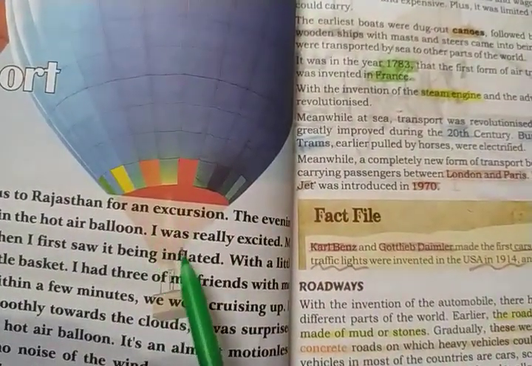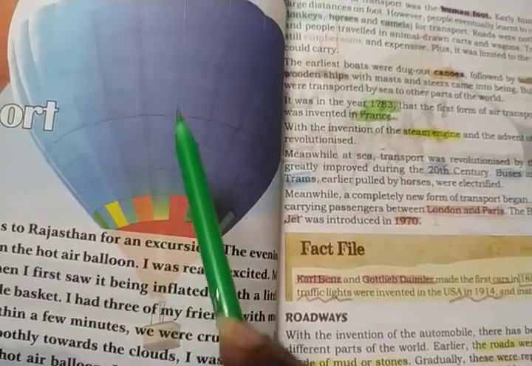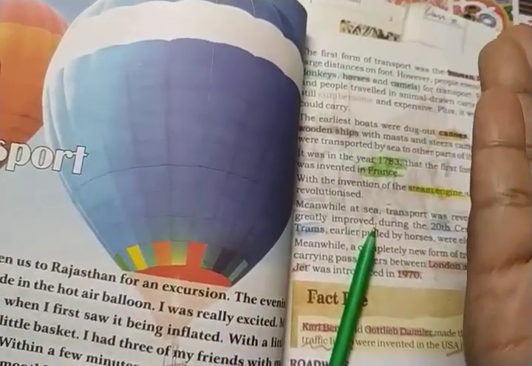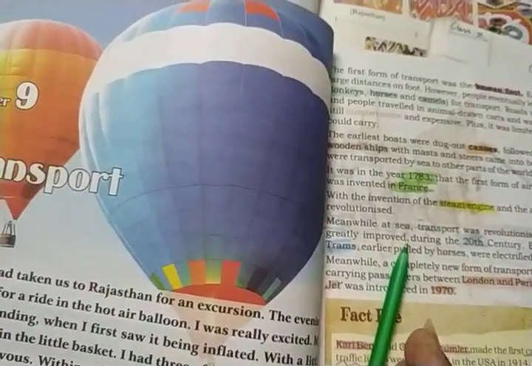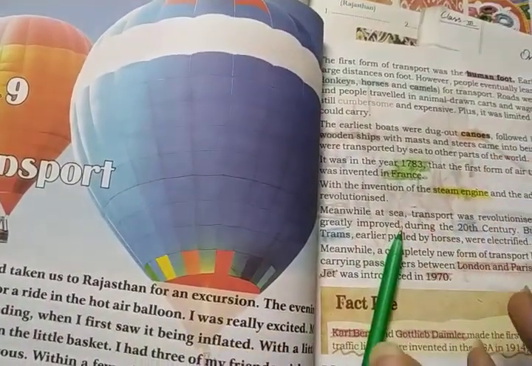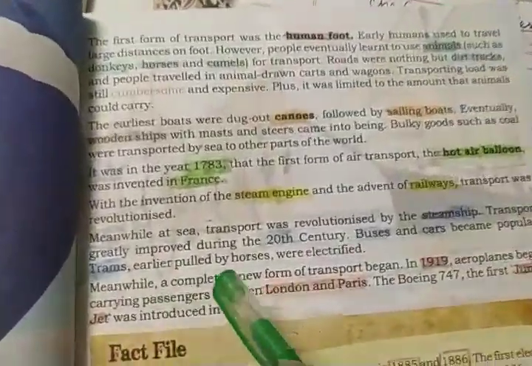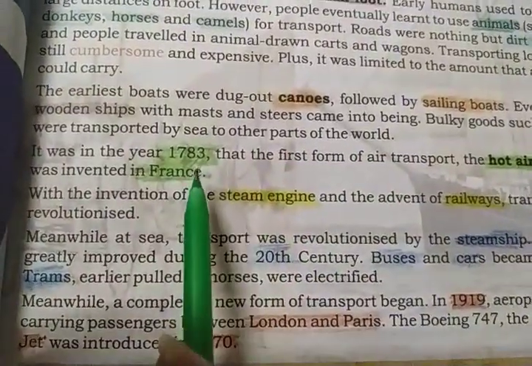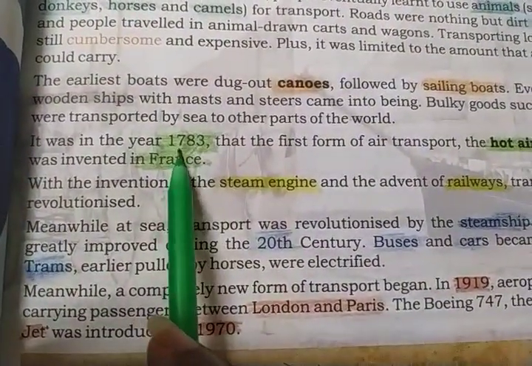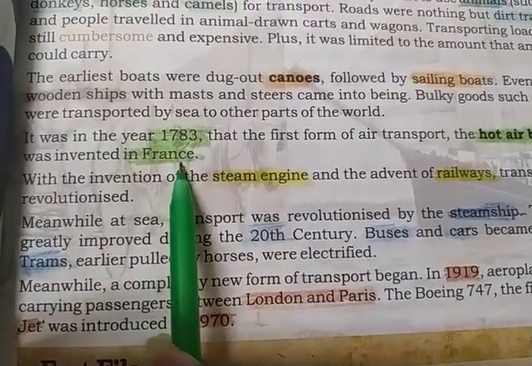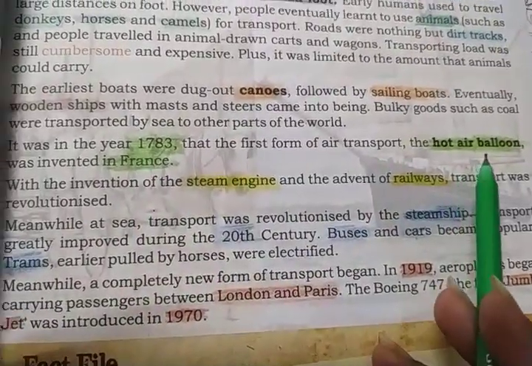So children, in a hot air balloon, you can see that this flame is burning. It makes the air around it hot and it lifts the balloon up. You must have learned in science that hot air is lighter than cold air. That is why the balloon lifts up. So when was it developed? It was developed in 1783 in France, a hot air balloon.